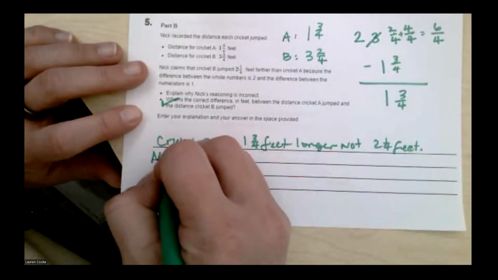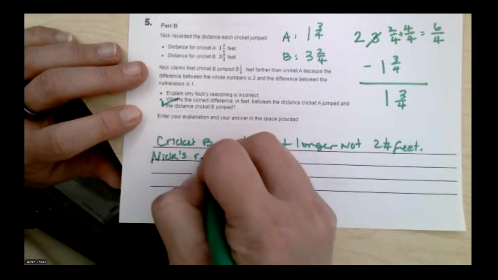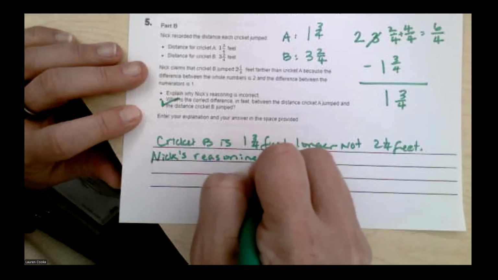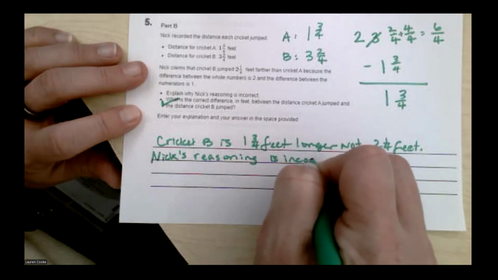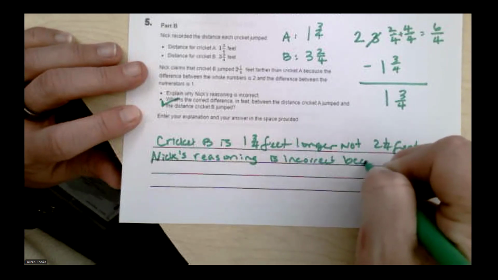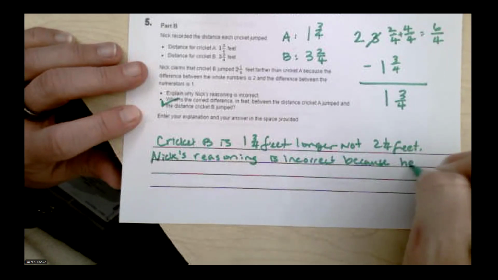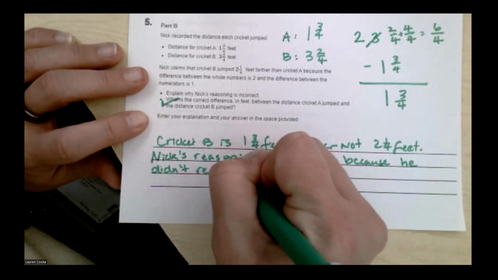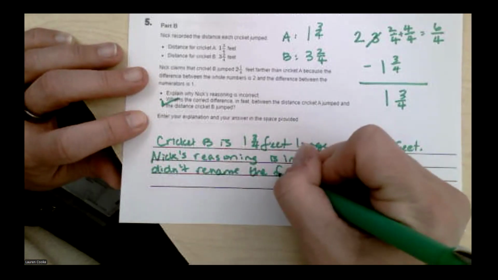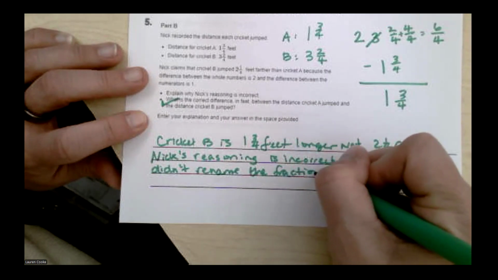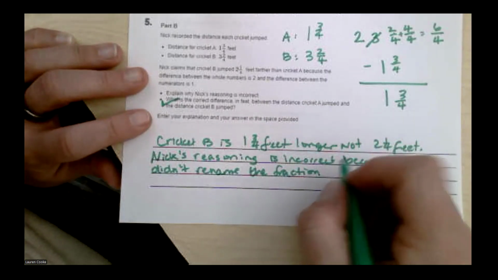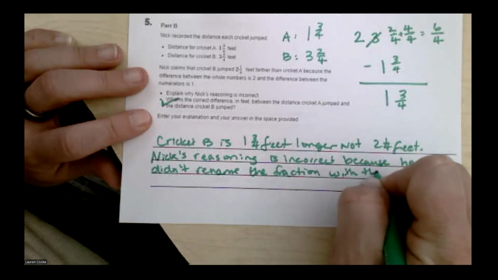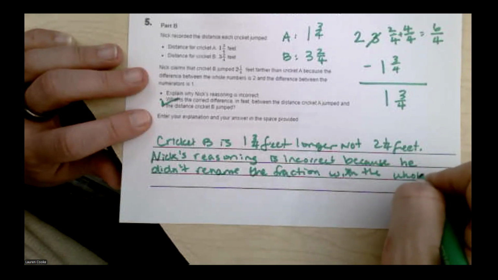Now Nick's reasoning is incorrect because he didn't rename the fractions with the whole number.